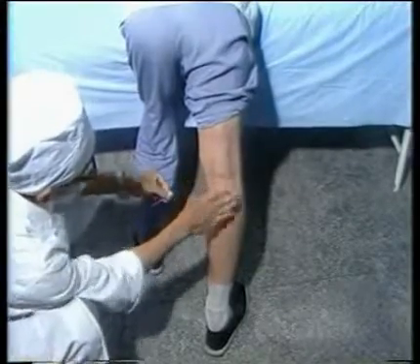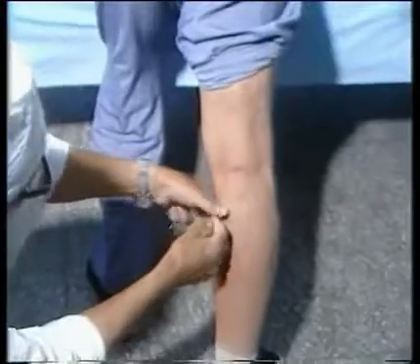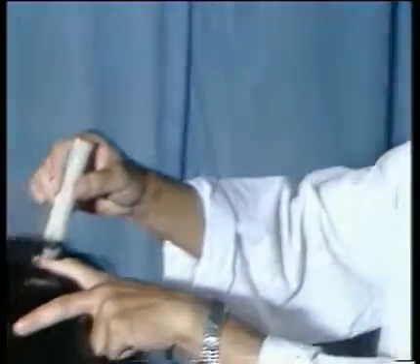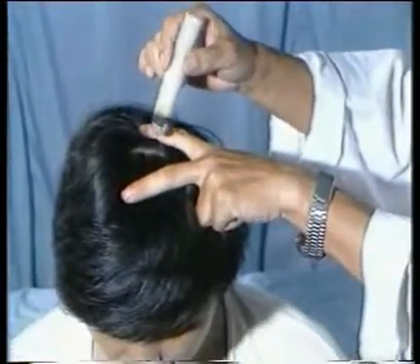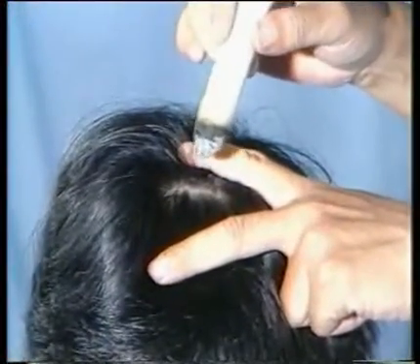When qi and blood stagnate and block the jing luo, the bloodletting method is applied to remove the stagnation. Moxibustion is applied to raise yang qi and to lift prolapsed zangfu organs.